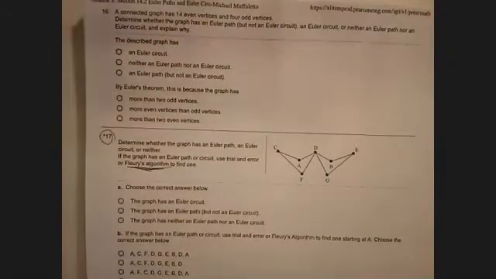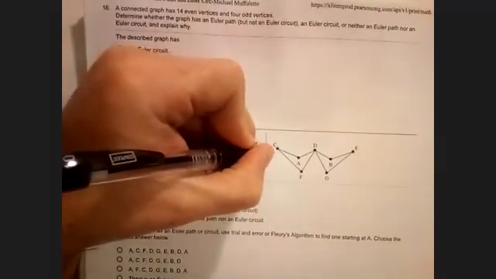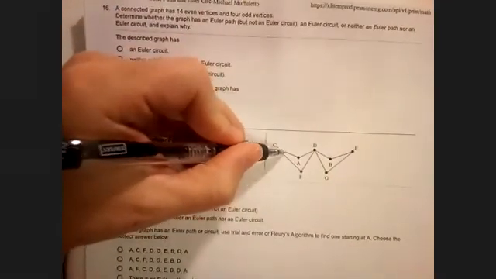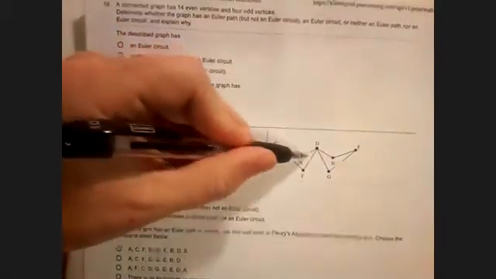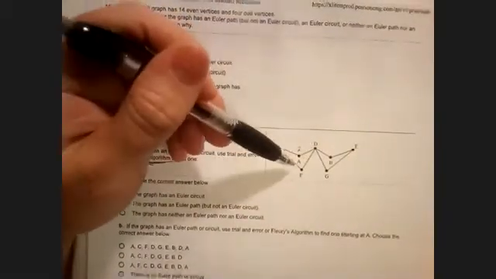So I'm going to put a little number next to each. Let's see, this is a 2. What I'm counting is how many lines go to it. So A has 2. I'll get to D in a second. F also has 2. E has 2. In fact, this thing is kind of symmetric. G has 2, B has 2.